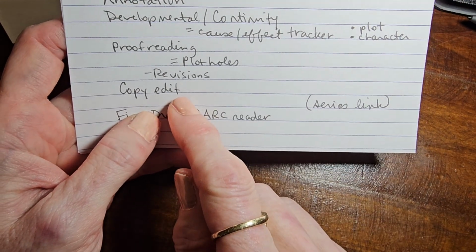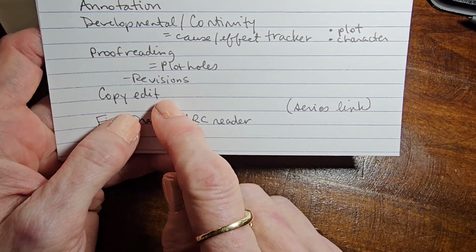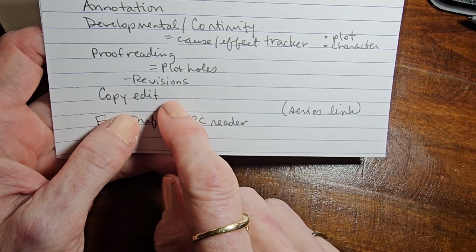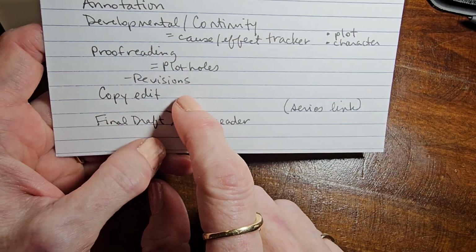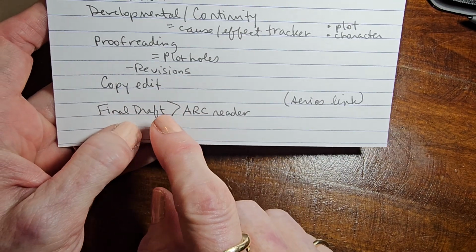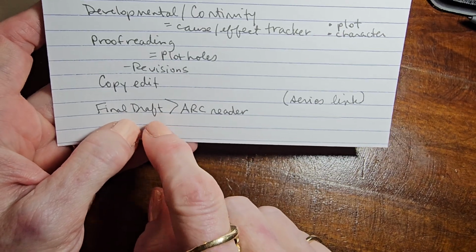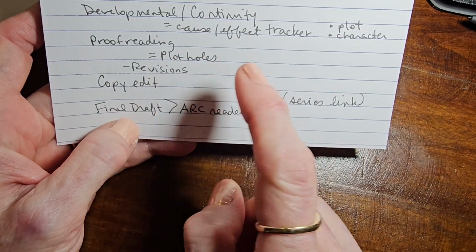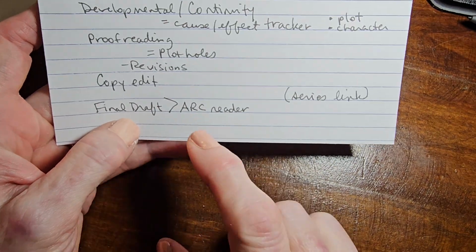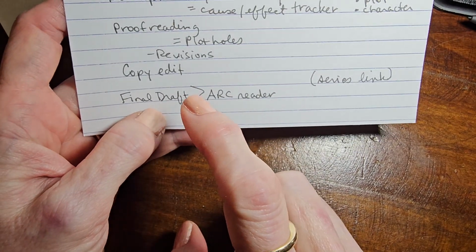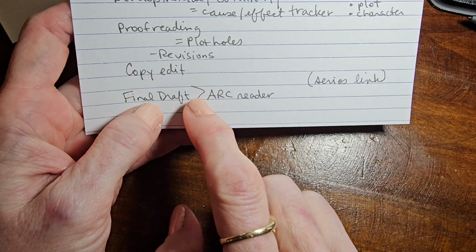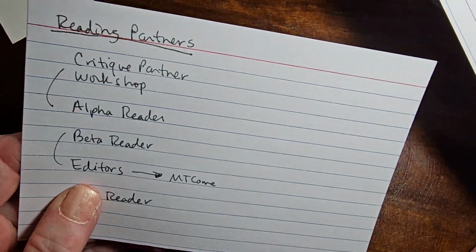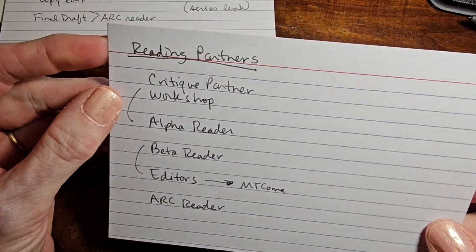Often it's the last one that you do, and that's the one that you want to hire a really good editor for, because you want your manuscript by the time it gets to the final draft to be pristine, perfect, and polished. So I will drop a link down below because I do a series on kinds of edits if you're interested in that. Once you get to the final draft, you are ready for different kinds of readers, and this is where I will leave you.